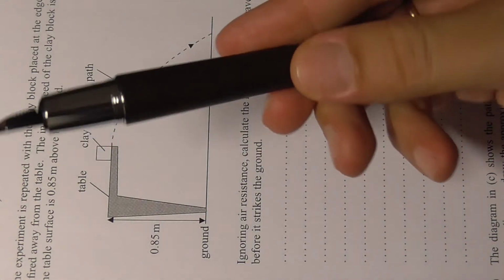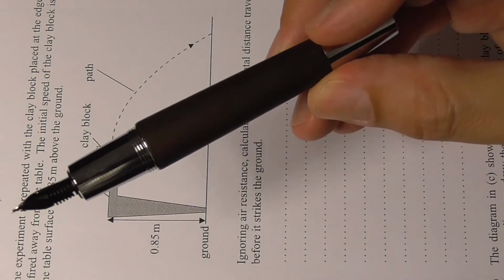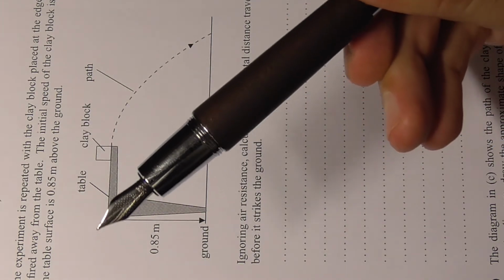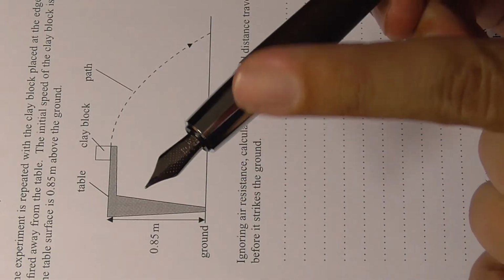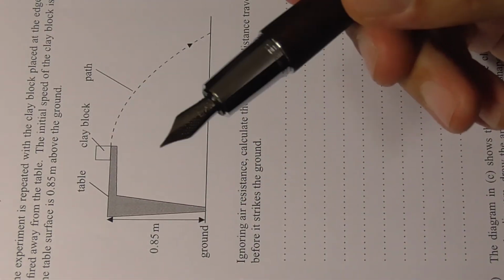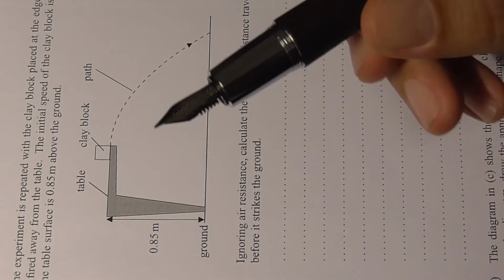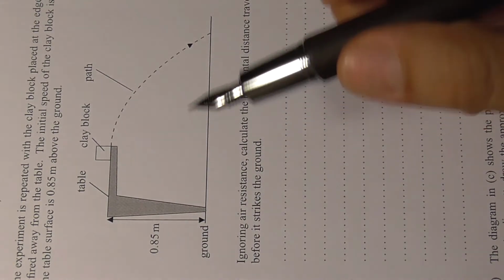And for that, I will use a Faber-Castell fountain pen. This is the Emotion pen with a fine nib. And I've put dark brown ink in that. Okay, so let's start.